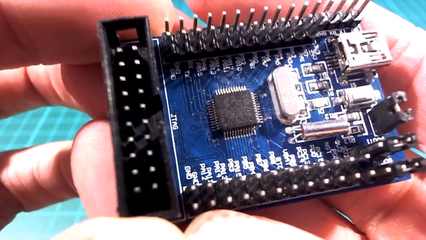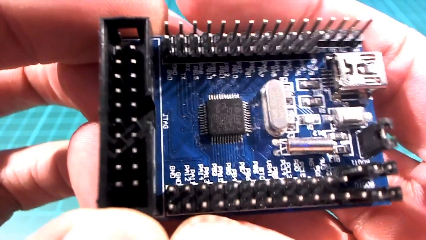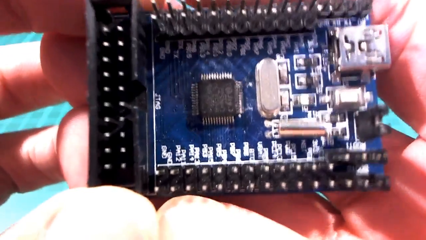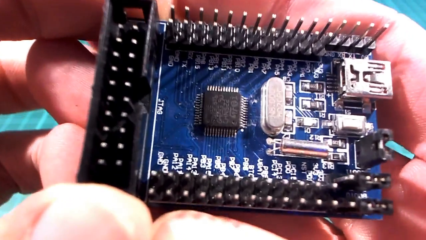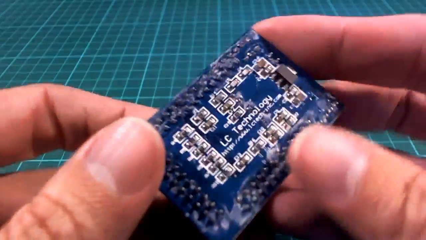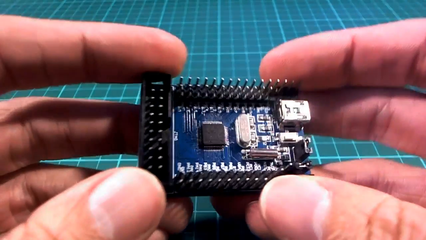So theoretically, you could use this development board and put some sensors on here, gyro and accelerometer and stuff. And of course an NRF24L01 module, and fly a quadcopter with it. I don't know if I'll ever bother doing that, but theoretically it should be possible.